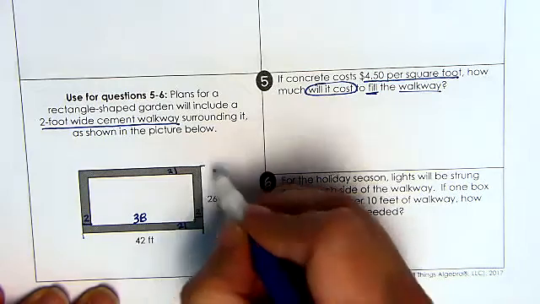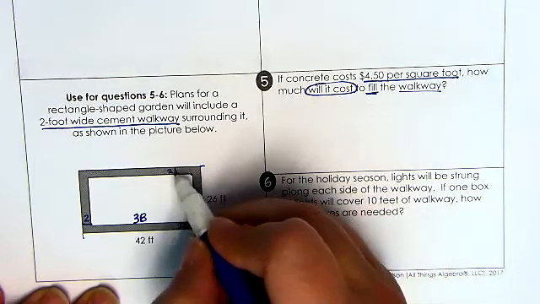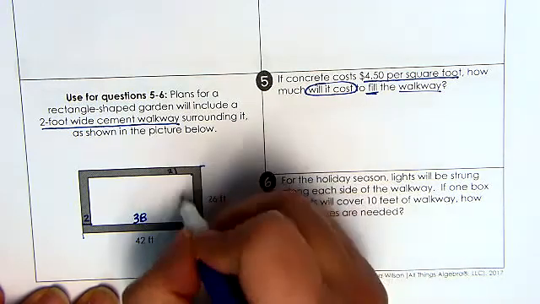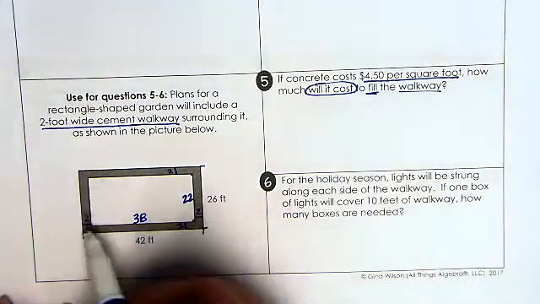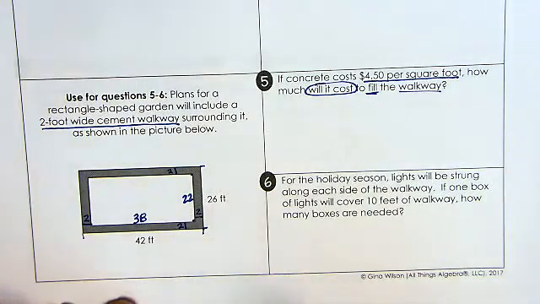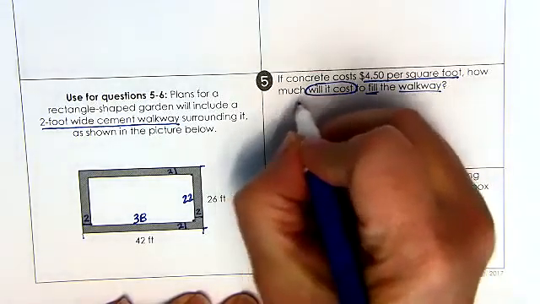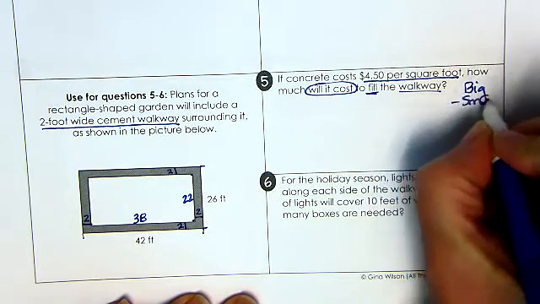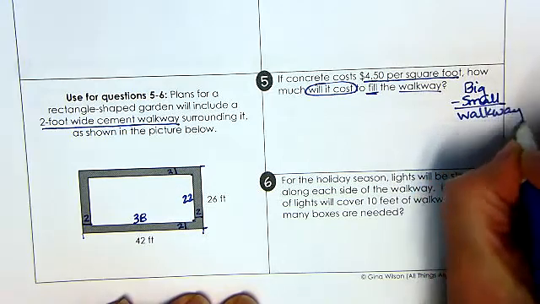Here, this is 26 from here to here, but I need to know from here to here. So again, I'm taking 2 feet away on each side. So that's in a sense subtracting 4. So that's going to make this 22. Now, we're wanting to just fill the walkway. So my game plan is I'm going to do the big minus the small to get the walkway.